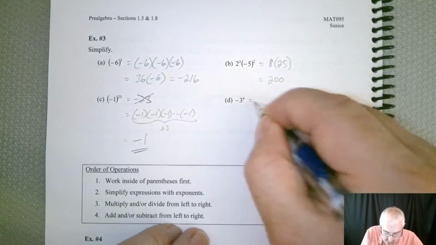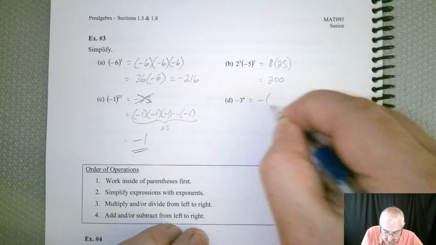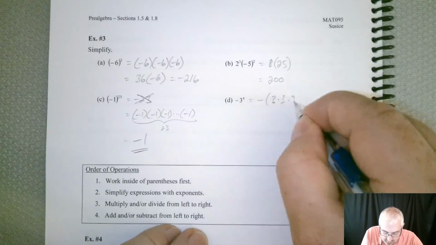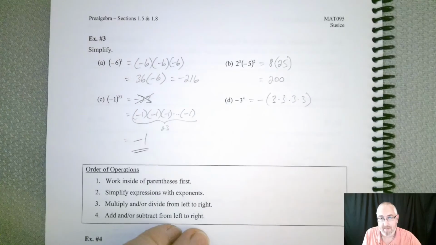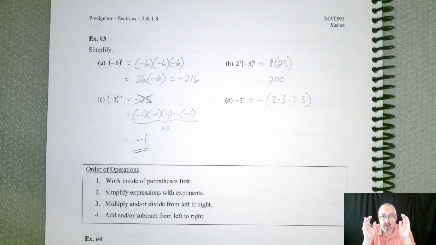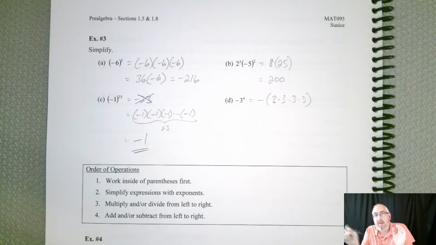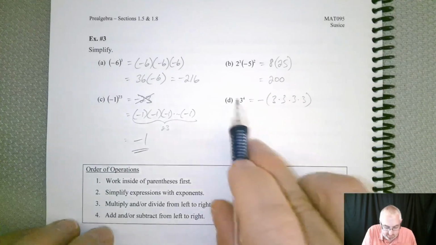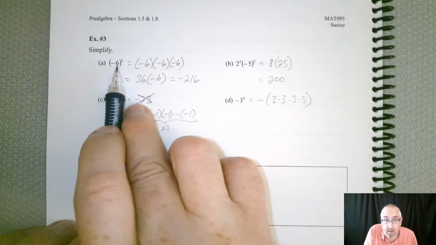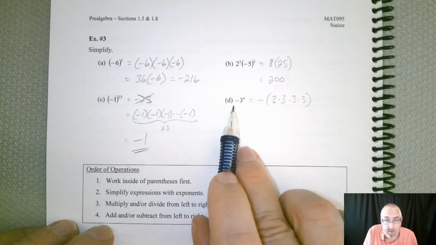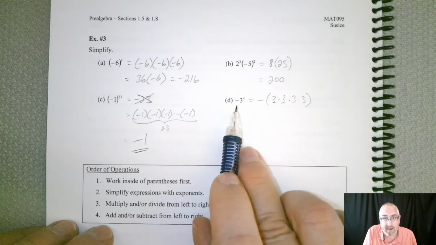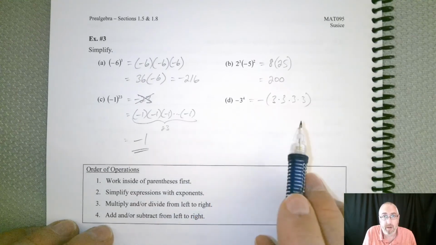This is equal to the negative of 3 times 3 times 3 times 3, because the parentheses aren't around that negative 3, you can't include the negative every time you repeat it. So those parentheses are going to be really important. Look at the difference between this one and this one. There's no parentheses, so you can't include the negative on every instance of the 3.